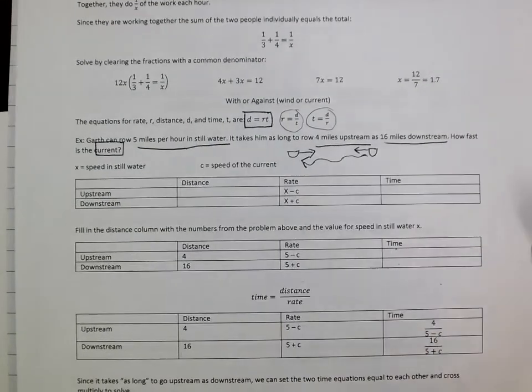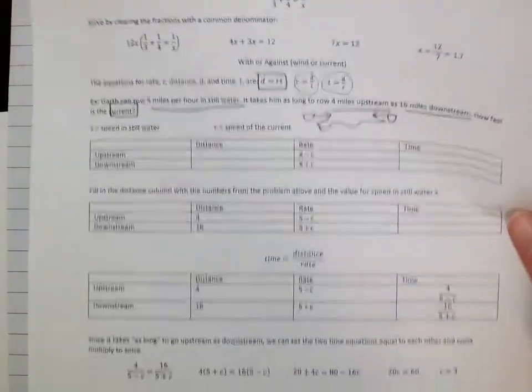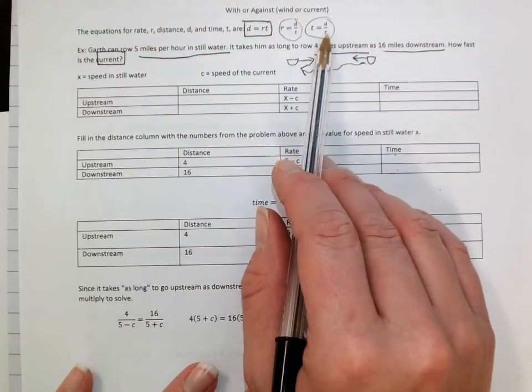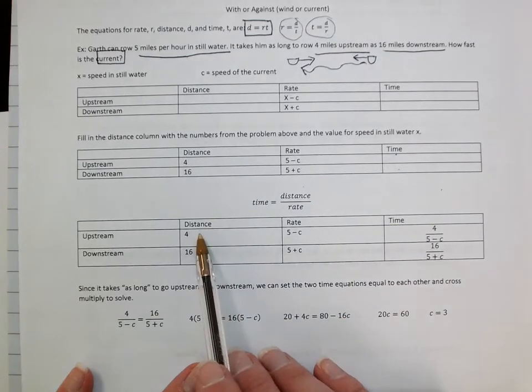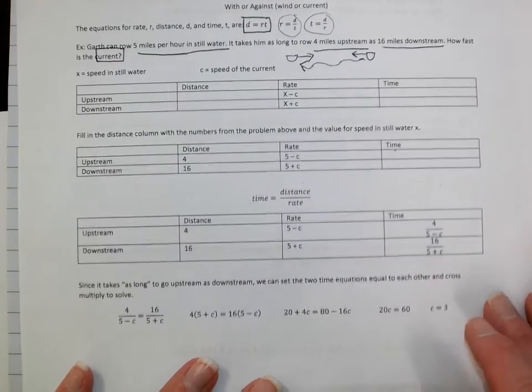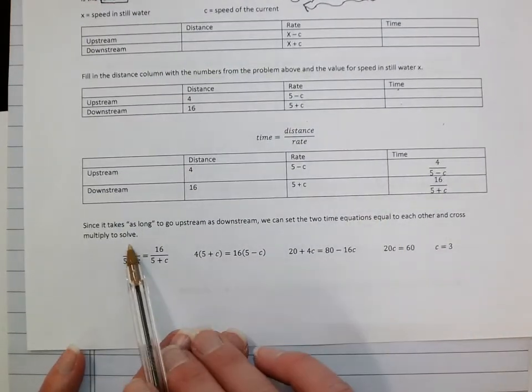So the way we're going to do that here is we're going to use what time is. So time, again, coming back up here to these equations, is distance divided by rate. Okay, so I'm going to take my distance here, and I'm going to divide it by my rate. And since it's the same, they're as long as, then I can set those two ratios equal to each other.